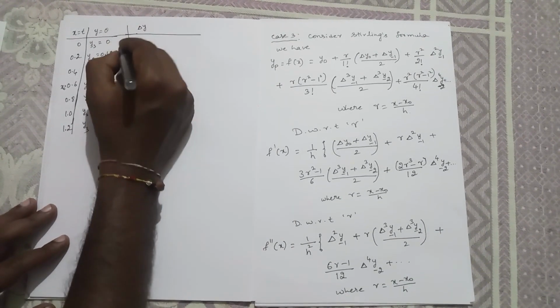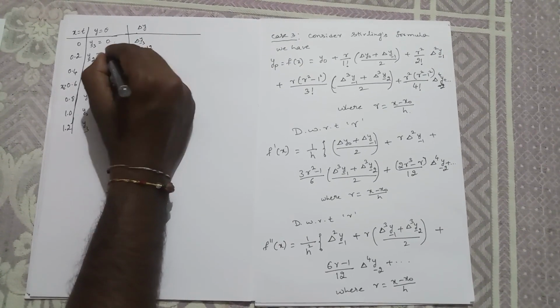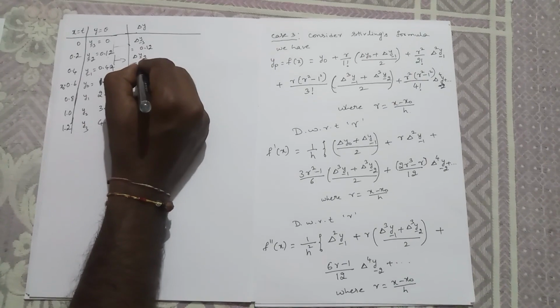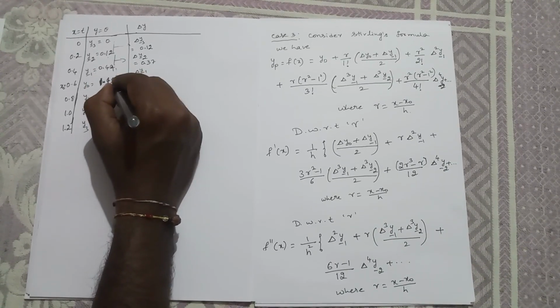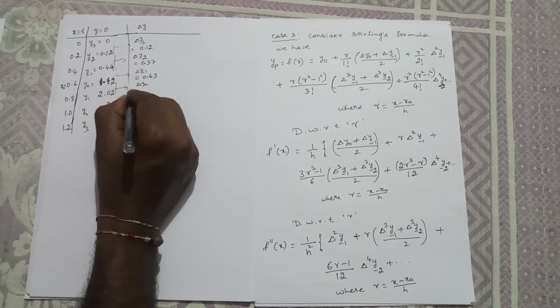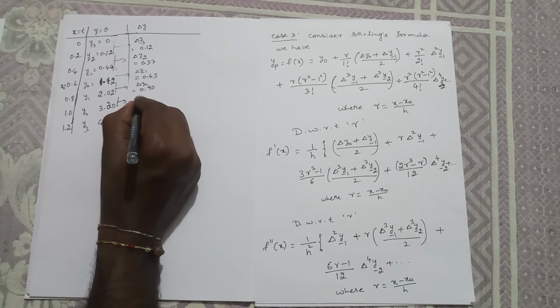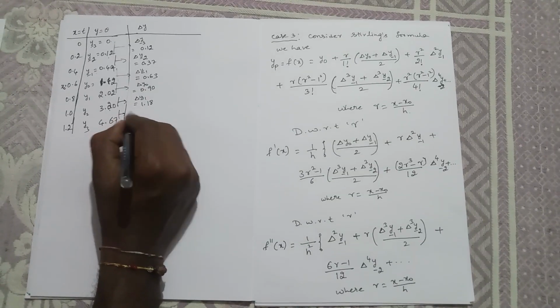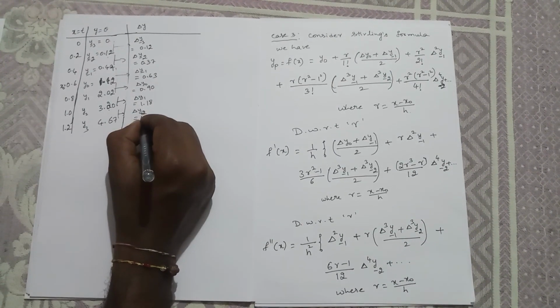Now the first differences, delta y. Delta y suffix minus 3 is 0.12, delta y suffix minus 2 is 0.37, delta y suffix minus 1 is 0.63, delta y naught is 2.02 minus 1.12, so we get 0.90, delta y1 is 1.18, and delta y2 is 1.47.